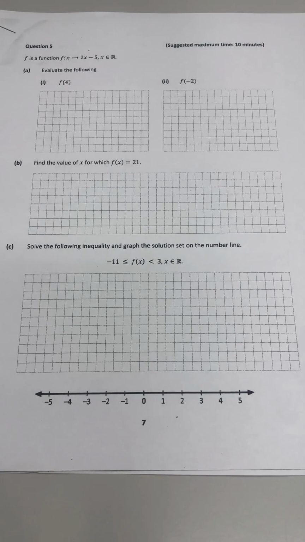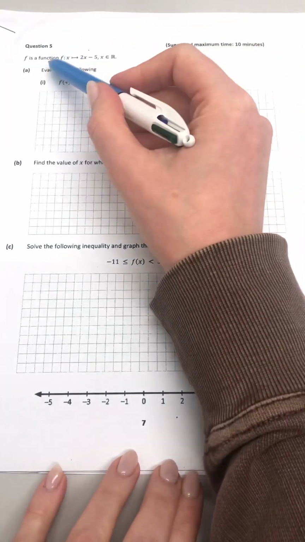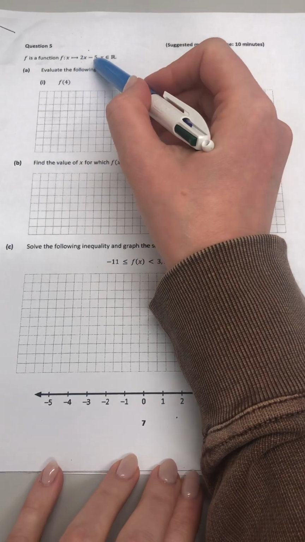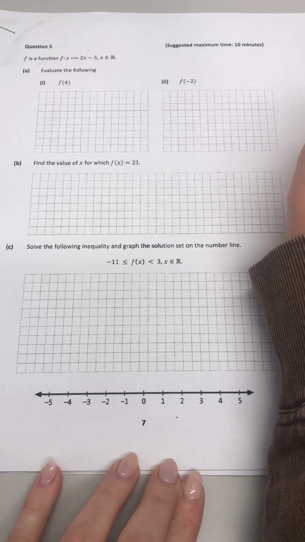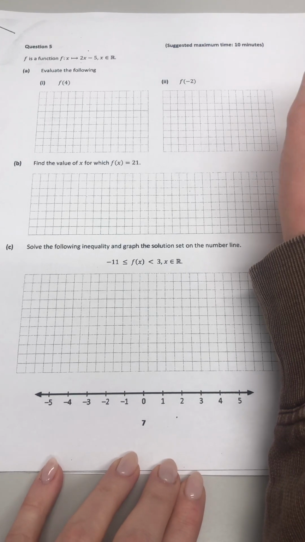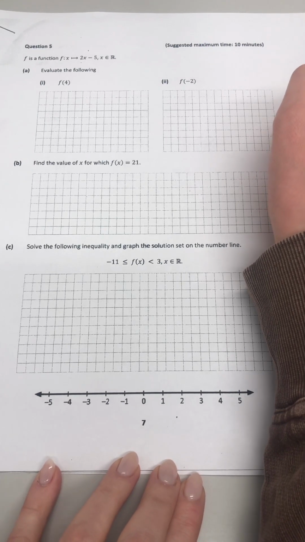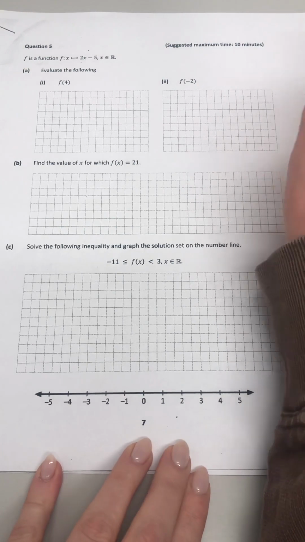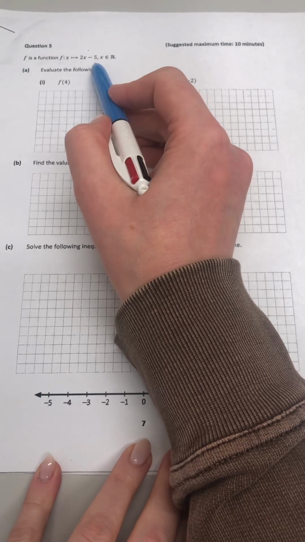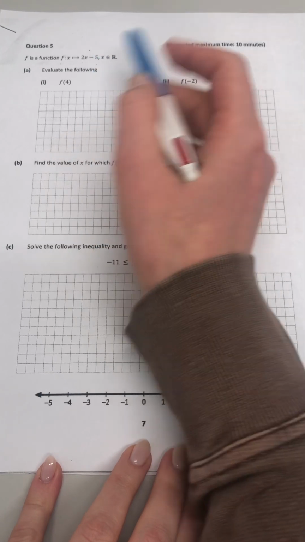Here I've got a functions question. This function, f of x, is 2x minus 5. First thing I always do when I see functions is determine whether it's a line, whether it's a parabola, a U or an N-shaped graph, or perhaps a cubic. But this one here is a line. How do I know that?